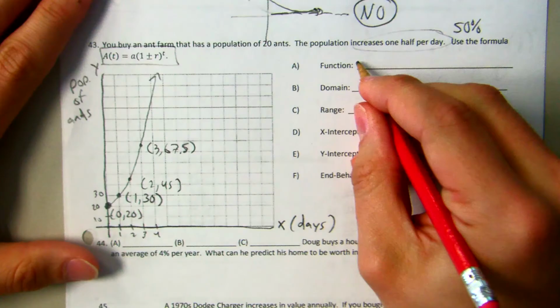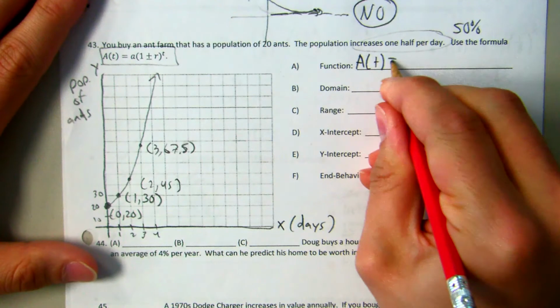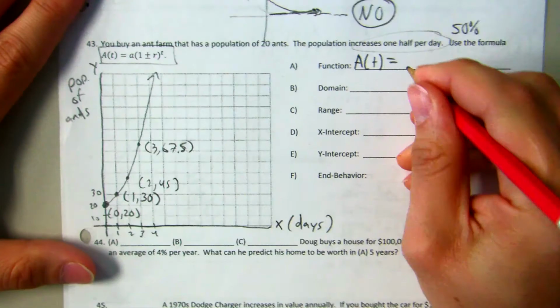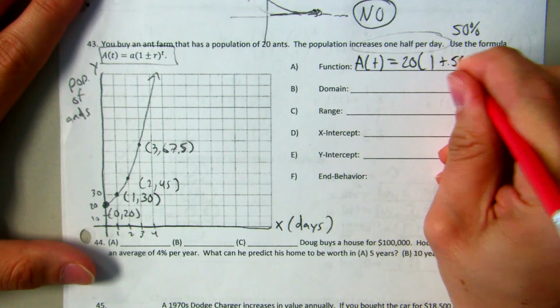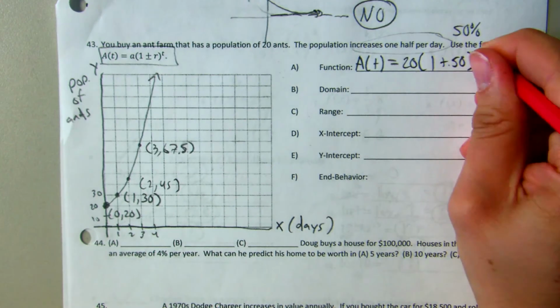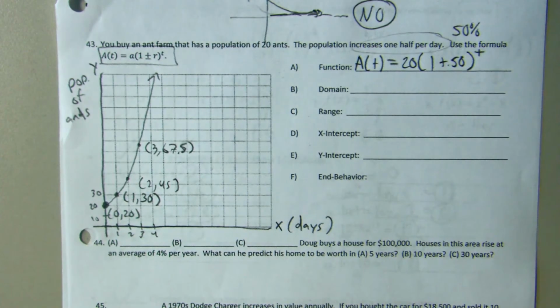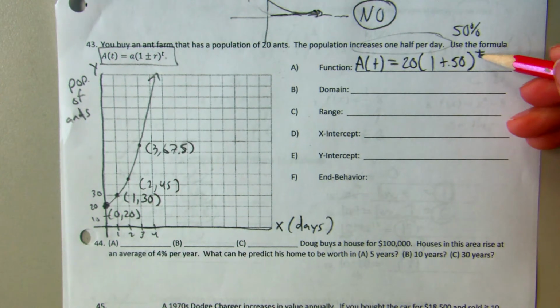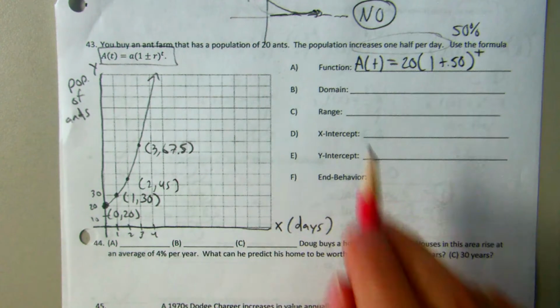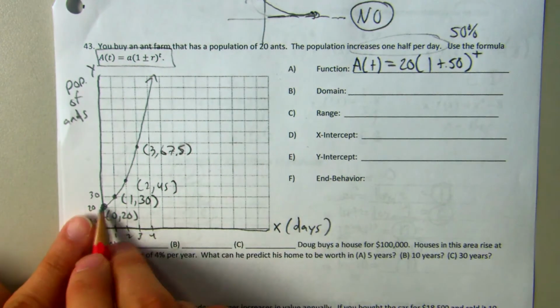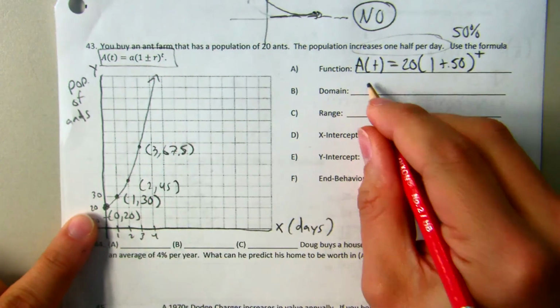So it shoots up quickly. So our function, A was the starting amount, R was the rate, so 50%. And if we're thinking of x in terms of days, it's okay, but you don't have to adjust that in those figures. Okay. The domain would be where it started and where it continues.